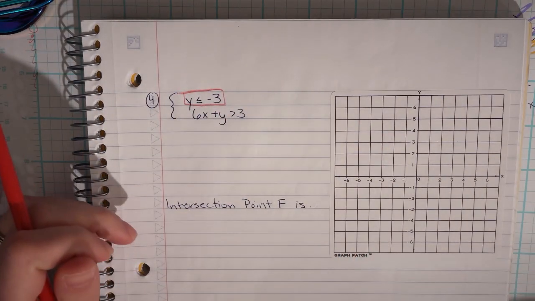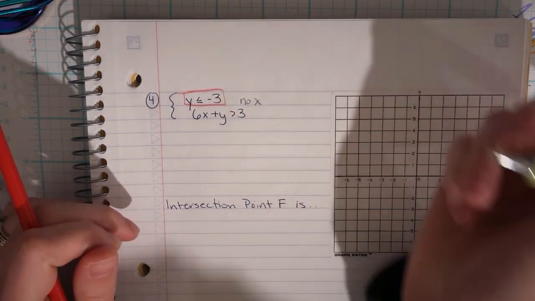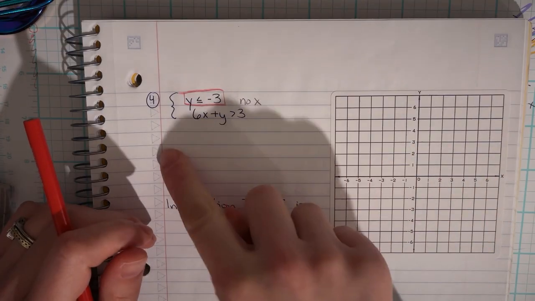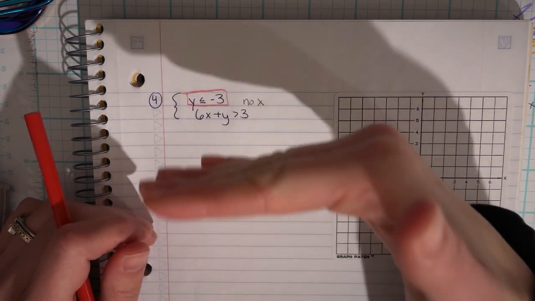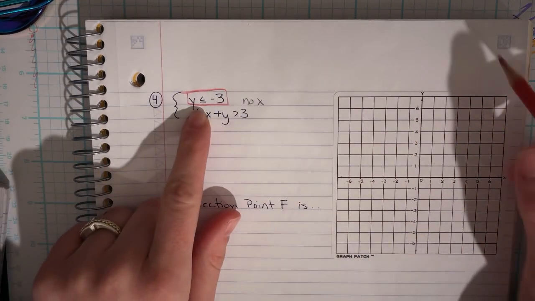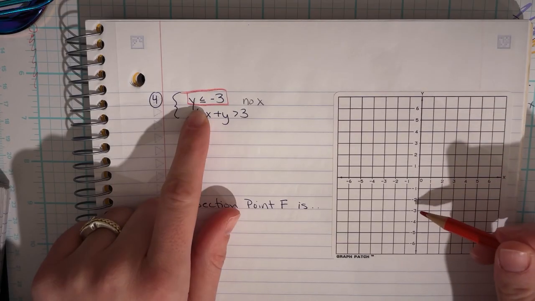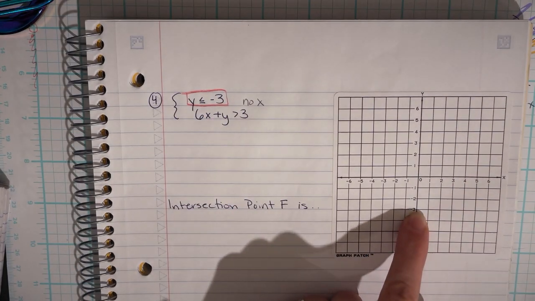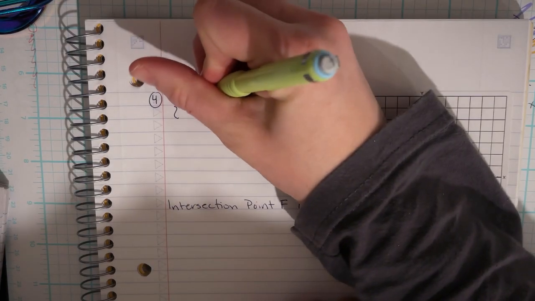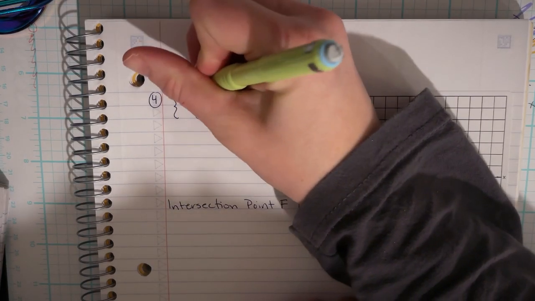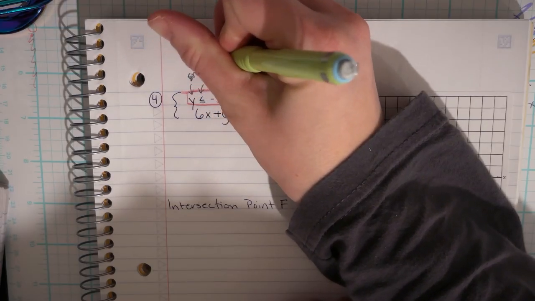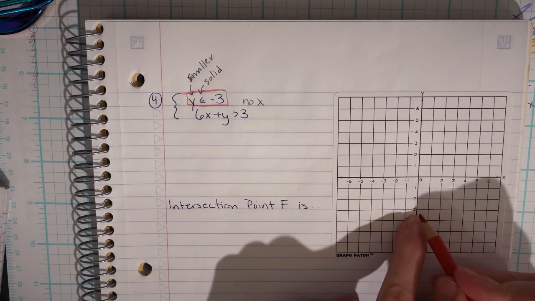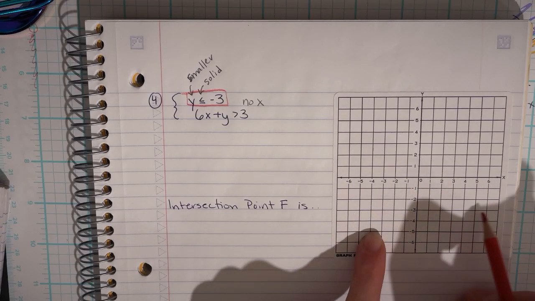We got y is less than or equal to 3. First things first, I notice there is no x. If there's no x, it's not diagonal. That means it's either going to be straight up and down or side to side. So we know we got y, and we know we got it at -3. Our line is going to be solid, and since we got a y, we know this is a smaller y. The only way that we can have it go through only this -3 is to go across.